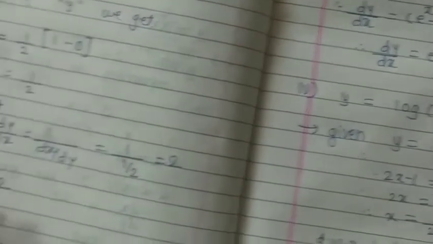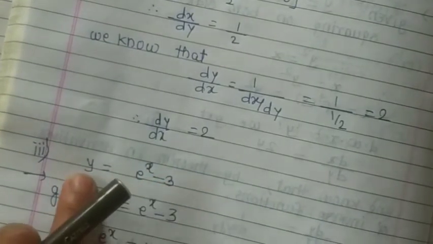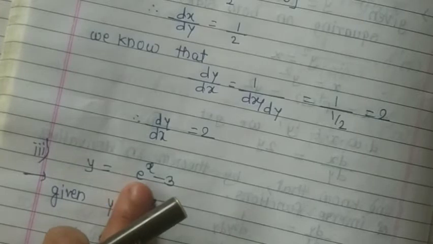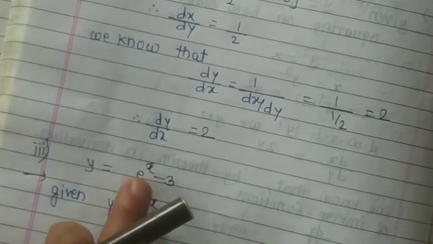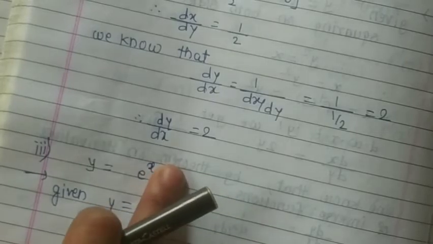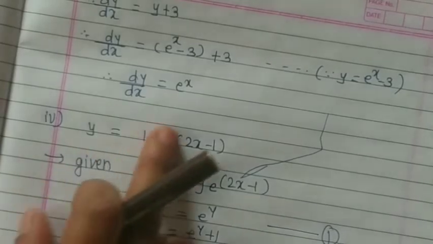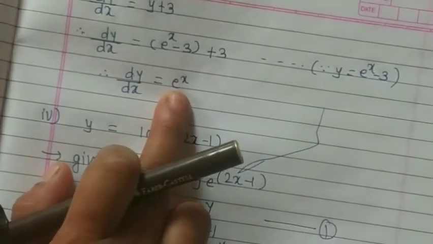Now again verify here. If y is equal to e raised to x minus 3, then what will be the derivative? dy by dx is equal to the derivative of e raised to x, which is itself e raised to x, and the derivative of this 3 is 0. Therefore, the answer should be dy by dx is equal to e raised to x. Here the answer is verified.